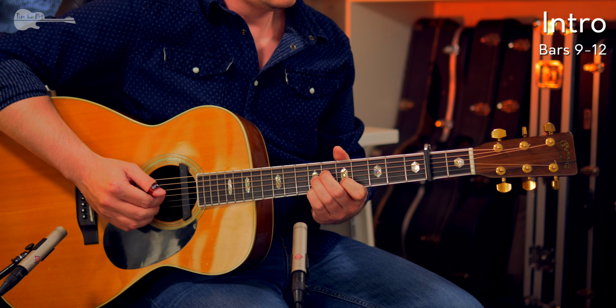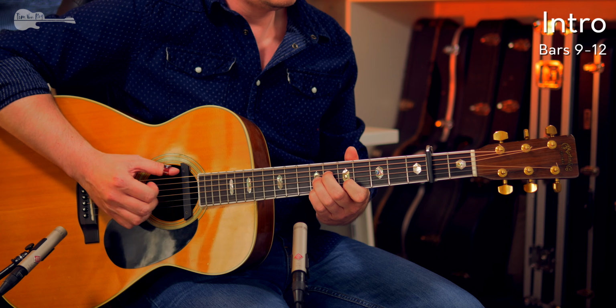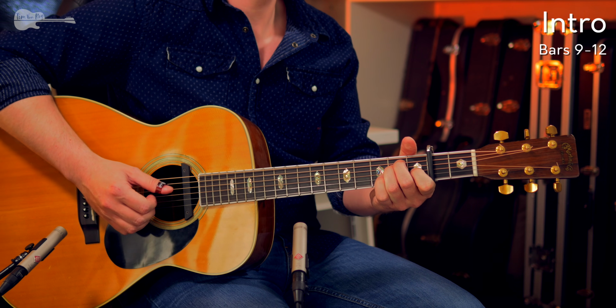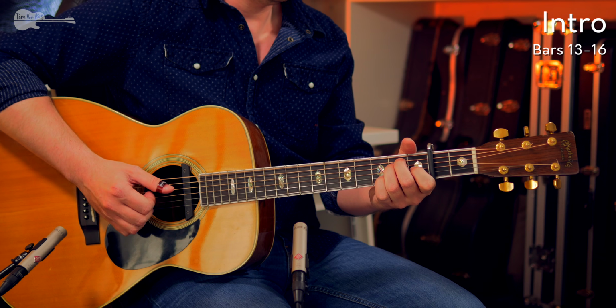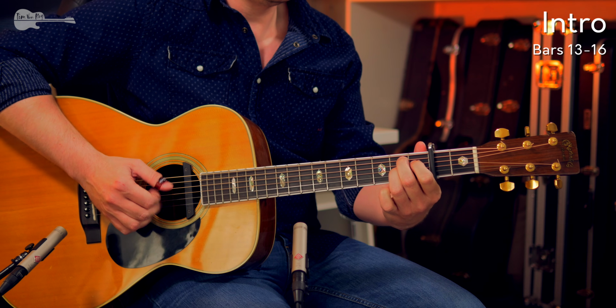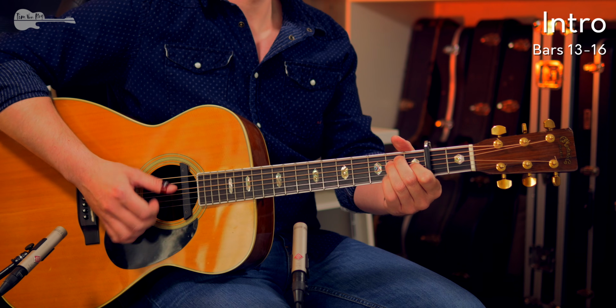And then we're ending up on the last 4 bars of the first intro section. Let me play those 4 bars all the way through. And then the last 4 bars. Let's have a look. Those first 2 bars are the easiest.